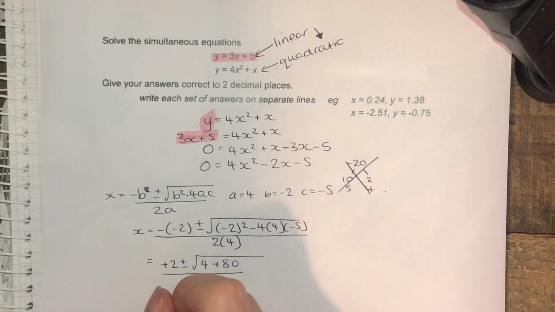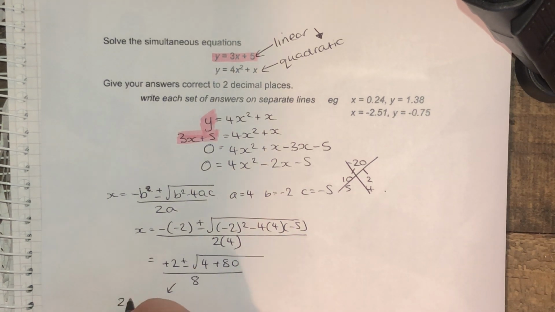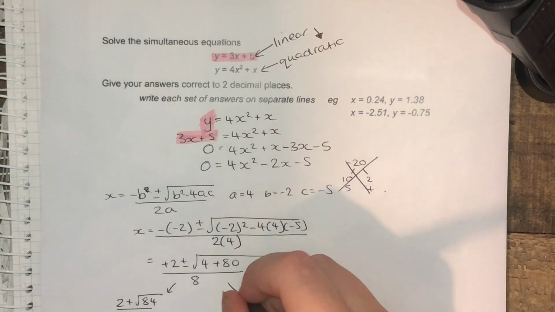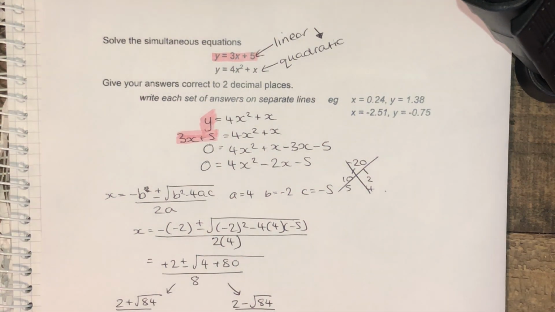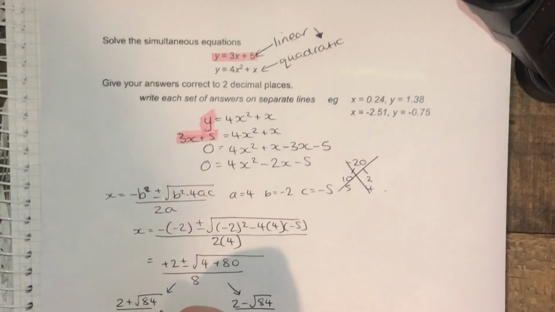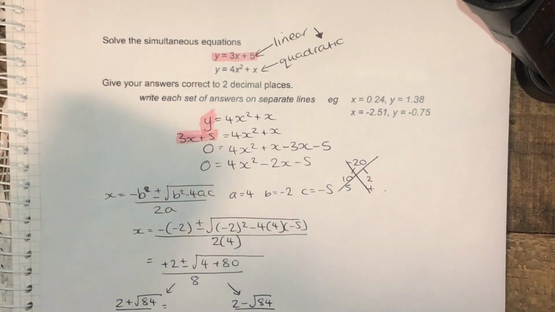So now I've got two answers to my solutions. I've got 2 plus root 84 over 8, or 2 minus root 84 over 8. I want it to correct two decimal places, so I'm going to use my calculator and type that in.